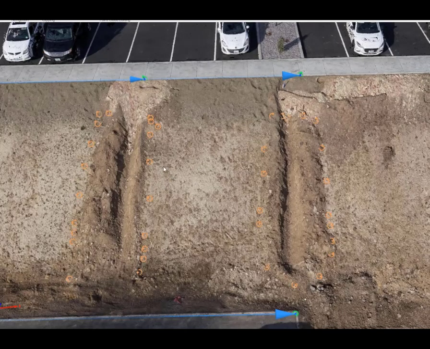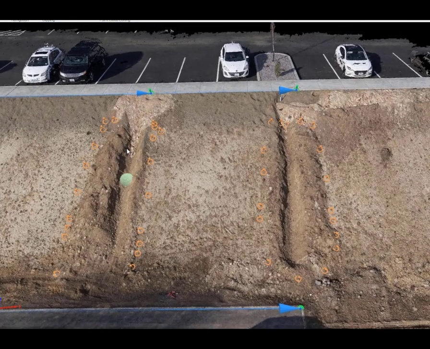And I digitized a couple of volumes, so we can see this is kind of a topsoil material for this fill and cut here. And some of this lighter material is a deeper material that is left over from cutting the parking lot.